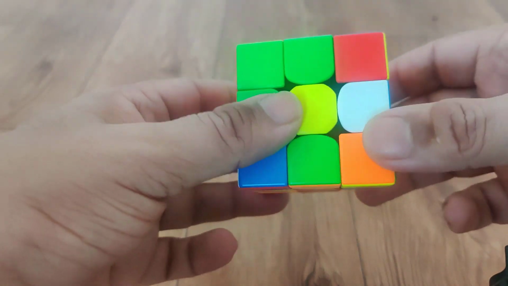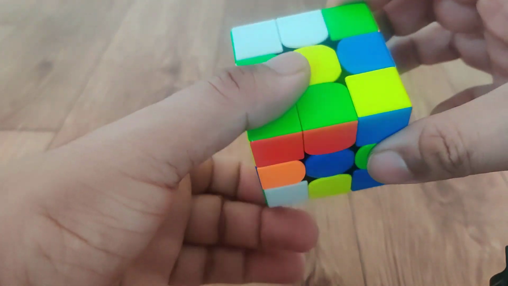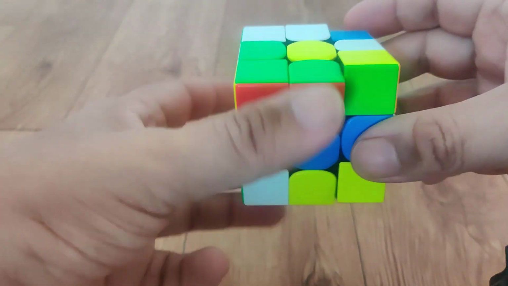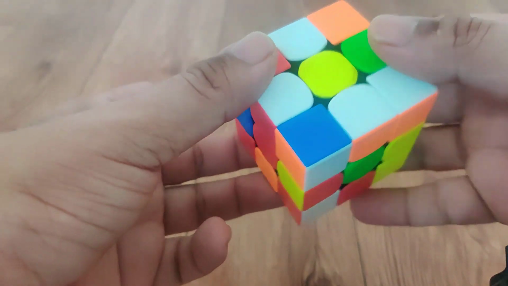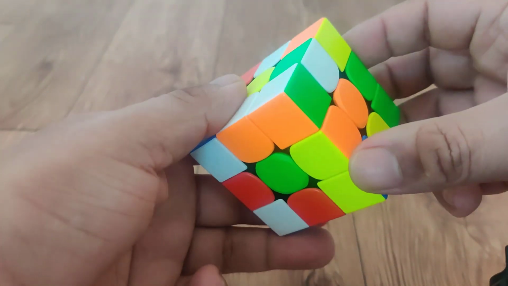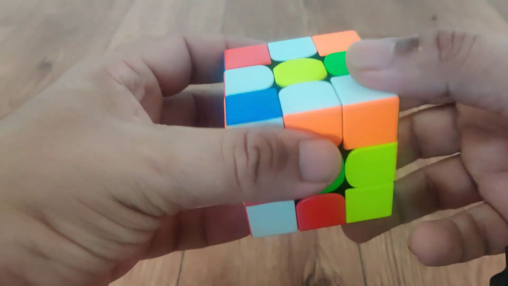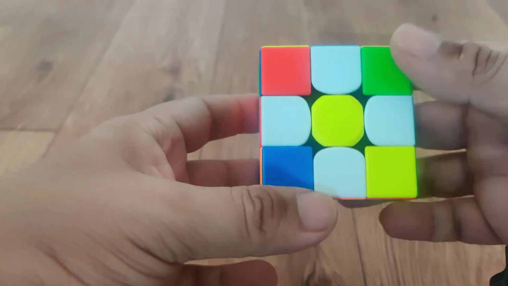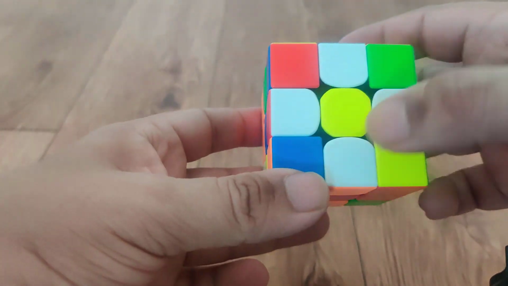Let's look, this is one. Let's go and find another one. We just solved three. Now let's look where that last one is. It's here, so we do this. Now we brought the four white edge pieces out here.